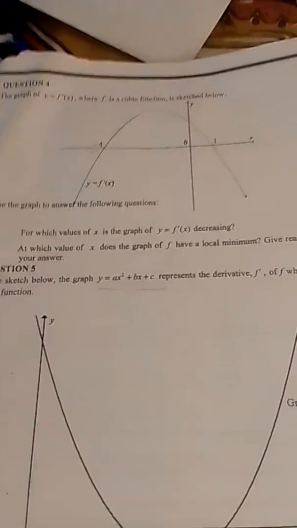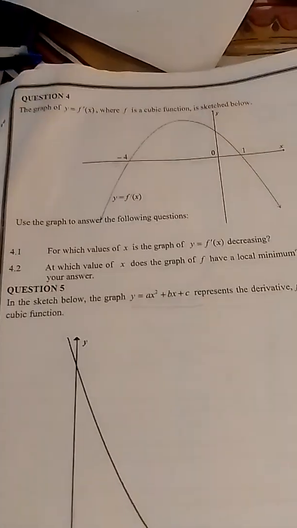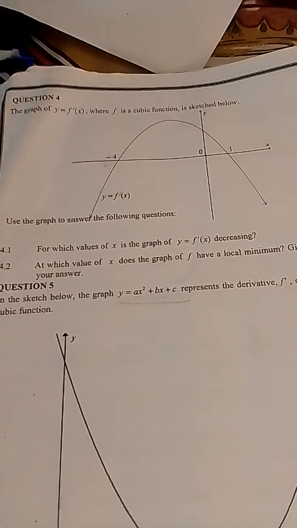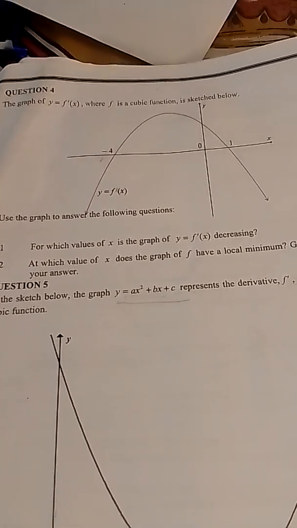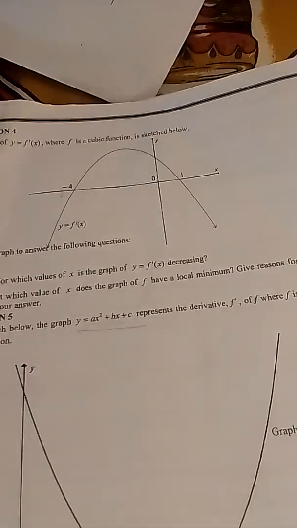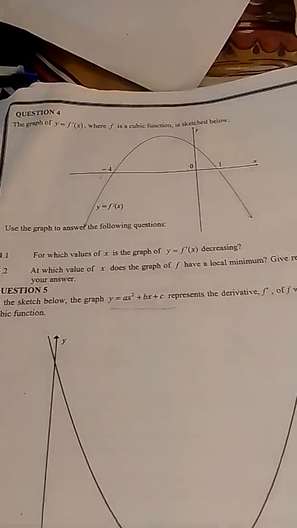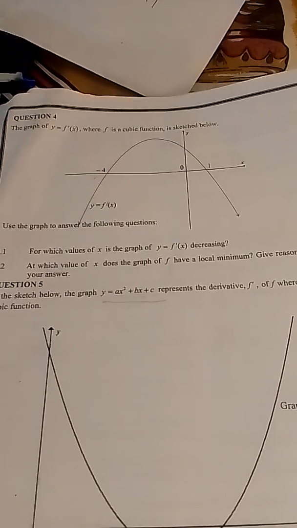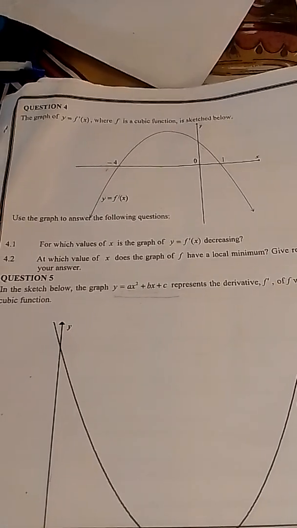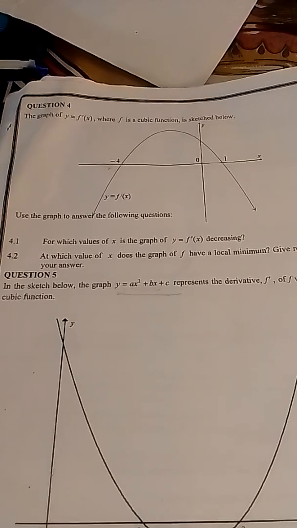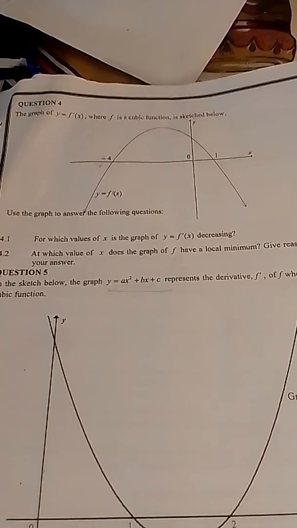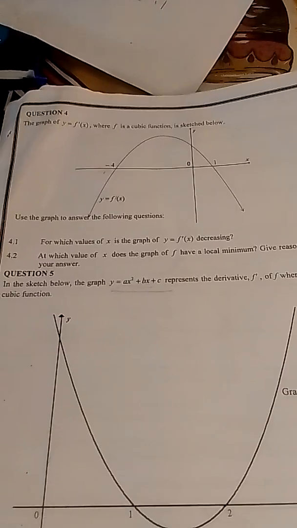So there's a question they are giving us. They are saying that the graph of y equals f prime of x, where f is a cubic function, is sketched below. So you have the question, and they say use the graph to answer the following questions. For which values of x is the graph of y equals f prime of x decreasing?